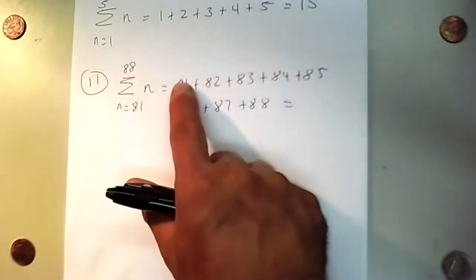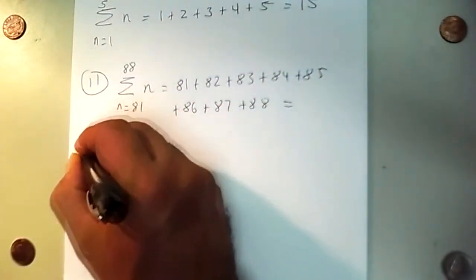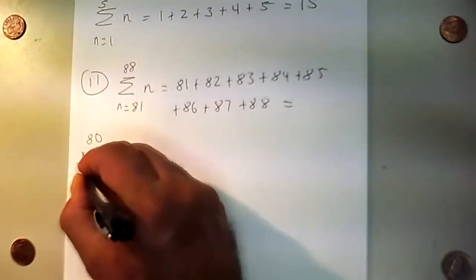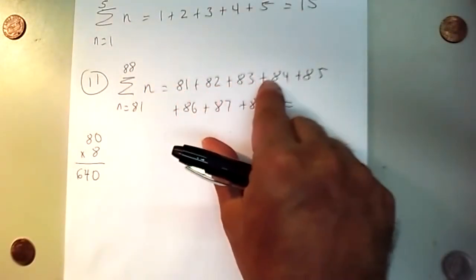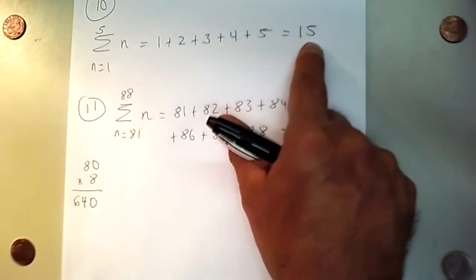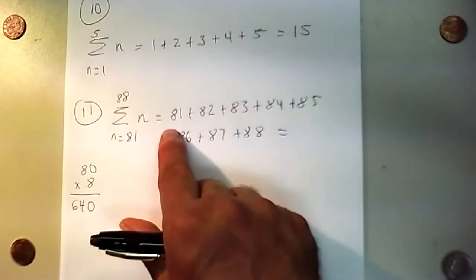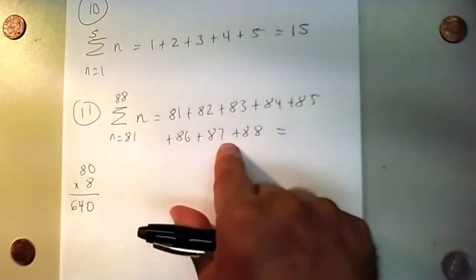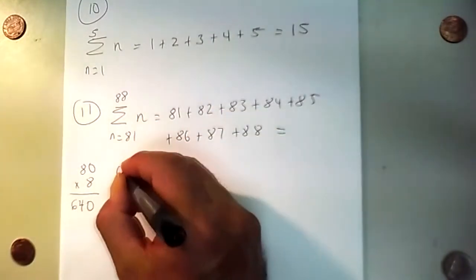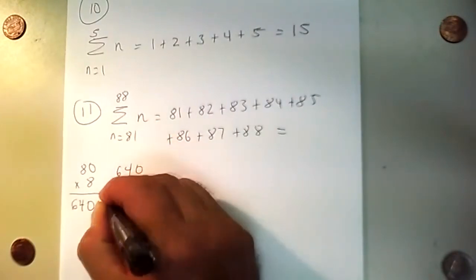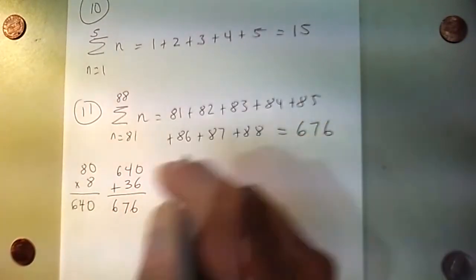So 80 times 8, I know that is 640. And then 1 plus 2 plus 3 plus 4 plus 5, we already know is 15. So now we just need to add 6, 7, and 8. So plus 6 is 21, plus 7 is 28, 36. So we just need to add 36, and then we get 676. So the answer is 676. Okay.